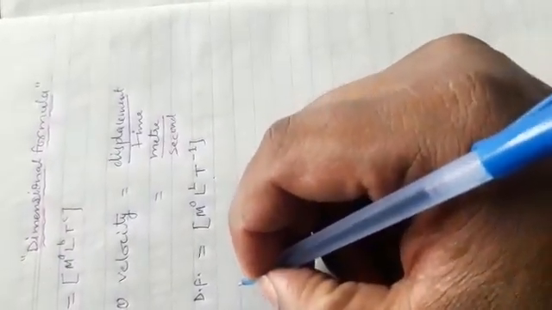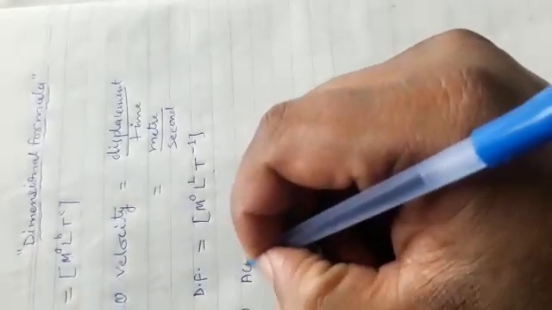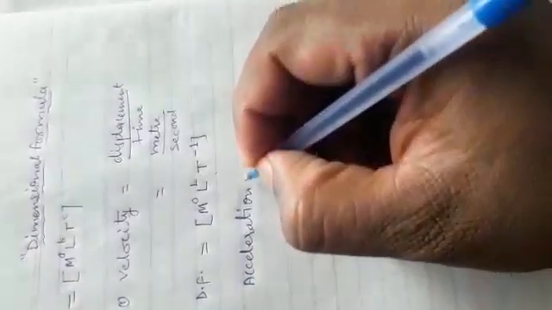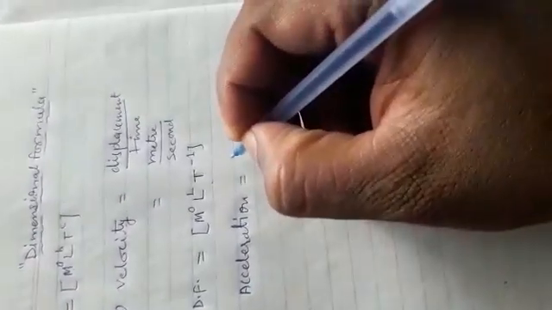Similarly, we have another physical quantity, acceleration. Acceleration is equal to change in velocity, it means velocity upon time.